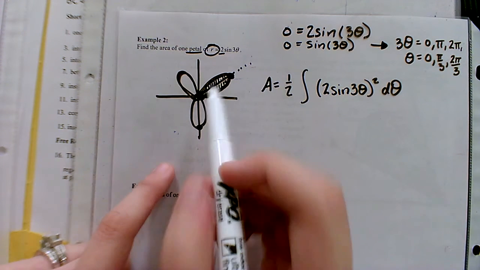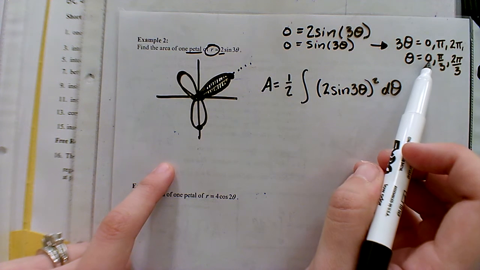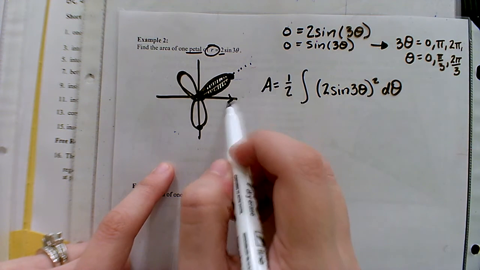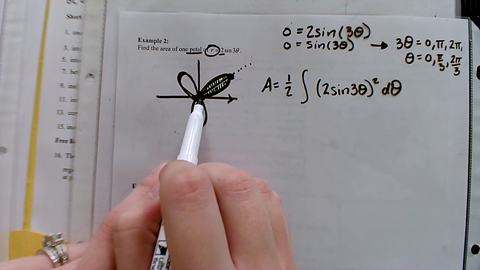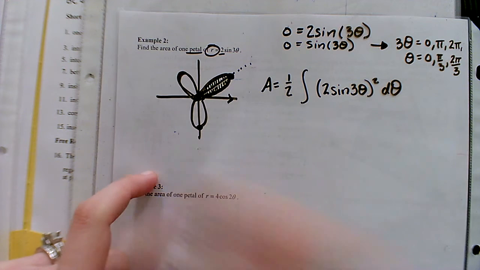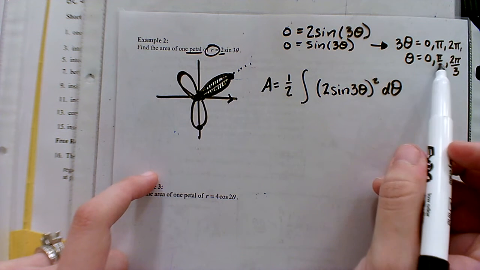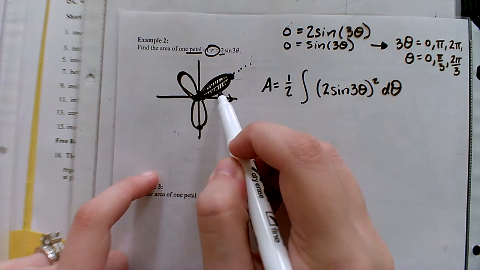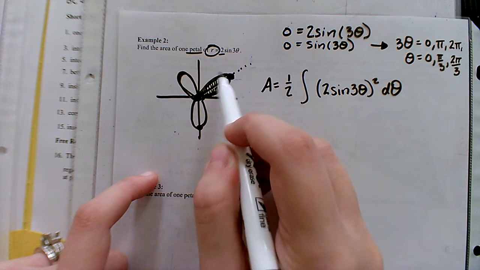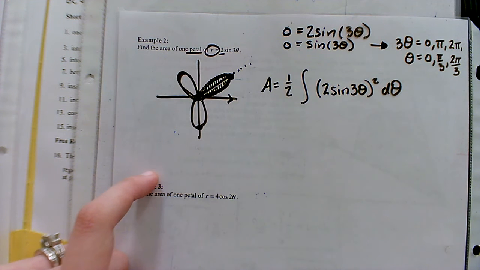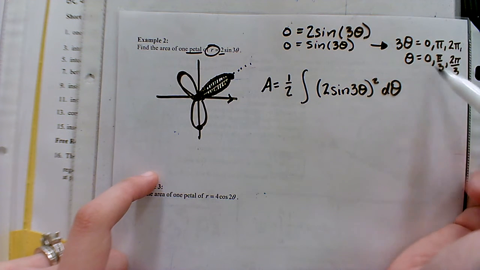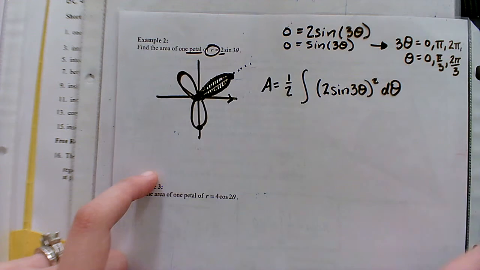But in relation to this picture, at angle 0, meaning we're looking to the right, we're standing at the pole. Any radian value between 0 and pi over 3, we're walking out some distance, which is forming that petal. And then the moment our angle of rotation is pi over 3, we're back at the pole.